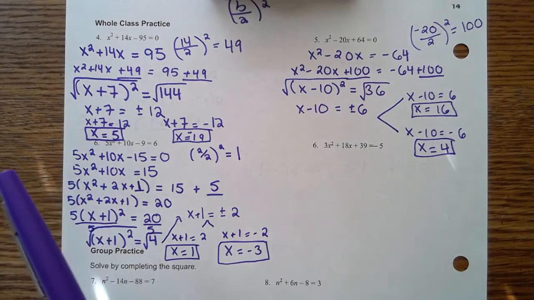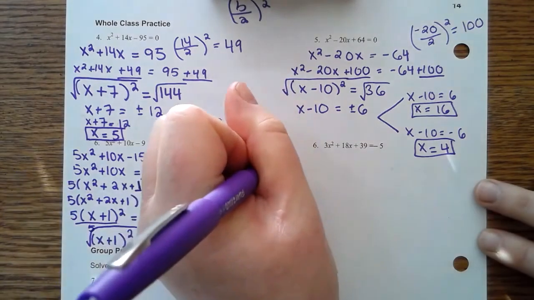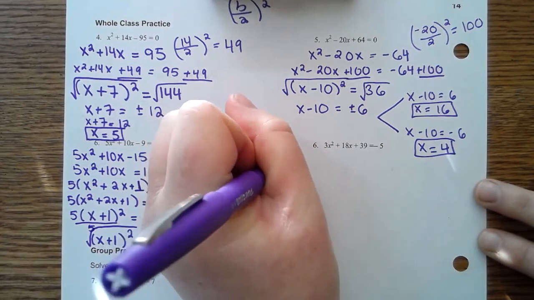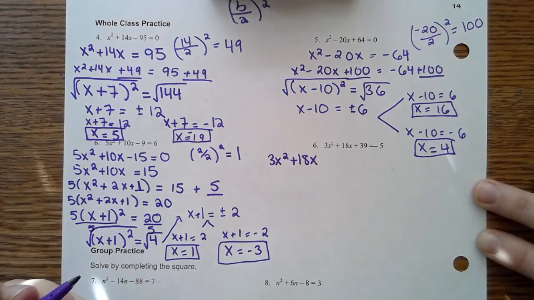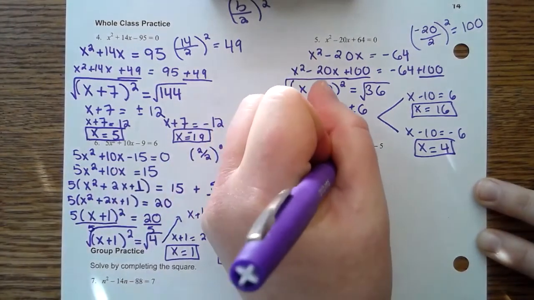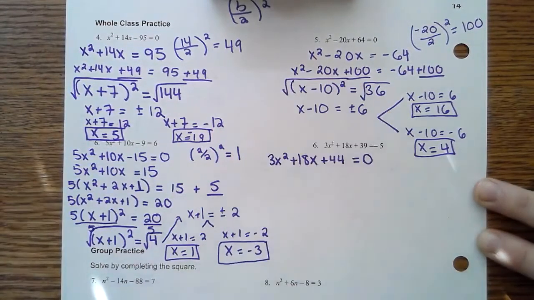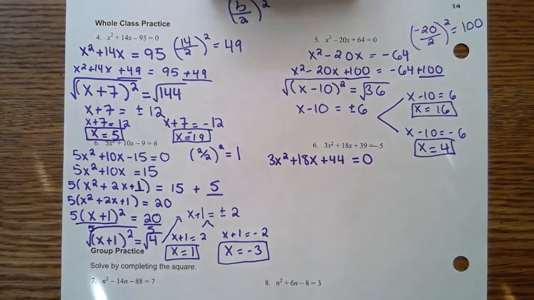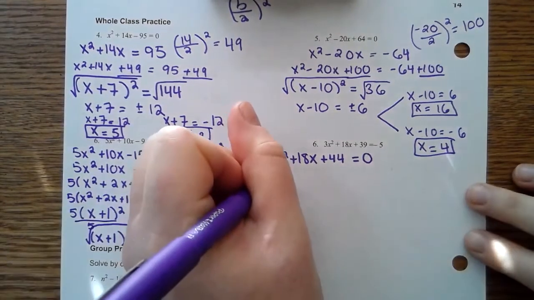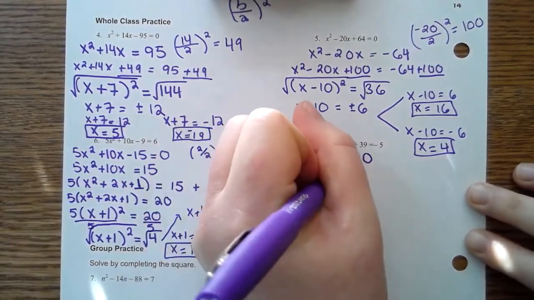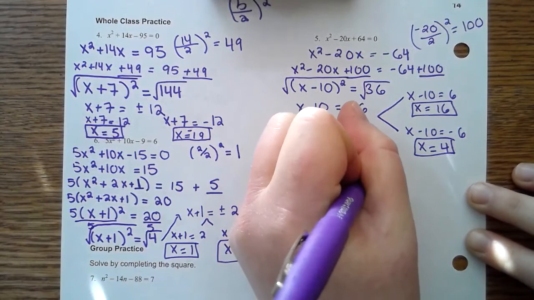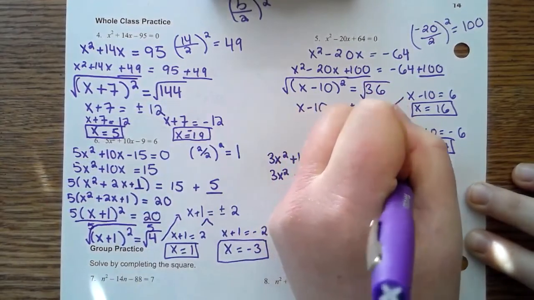So step 1, I'm going to bring that -5 over by adding. So I get 3x squared plus 18x plus 44. I guess I could have just minus 39 originally, but I like to bring everything to the left first. So now I get 3x squared plus 18x plus something equals -44 plus something.